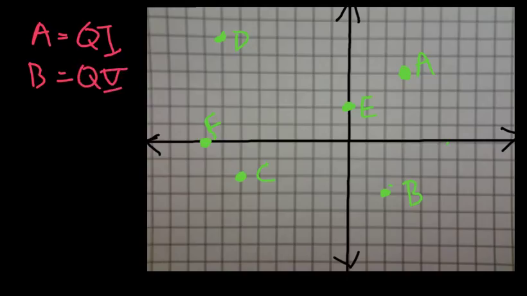Point C, I need an I there. Let me start over. Quadrant 4. 4 has an I in front of it. Okay, that's B. Point C is in which quadrant? Quadrant 3.